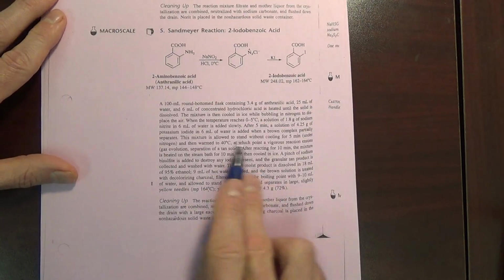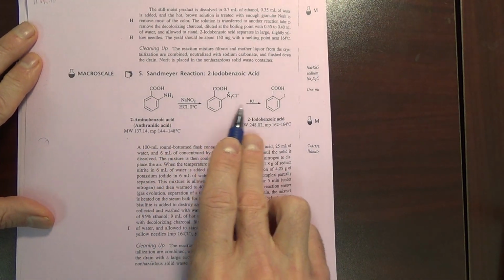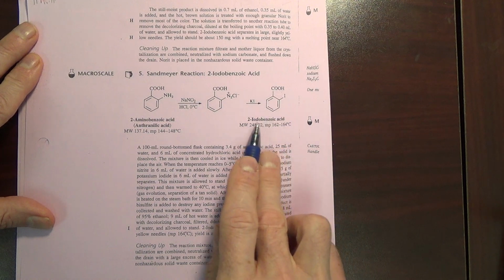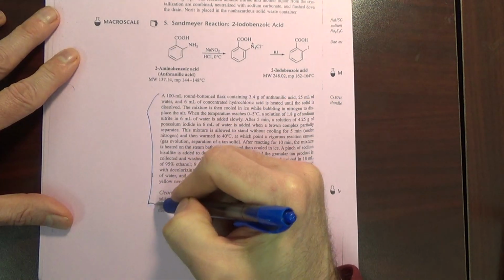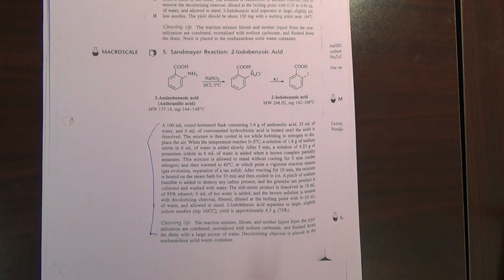Here's an example diazonium over here. It looks like they're doing a classical replacement of the diazonium with iodide, but I give you a procedure. But you also have a procedure that you're doing in the fluorine lab.